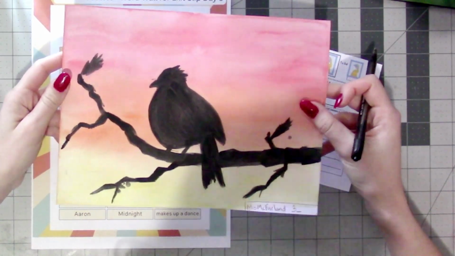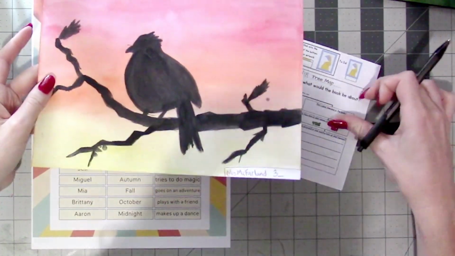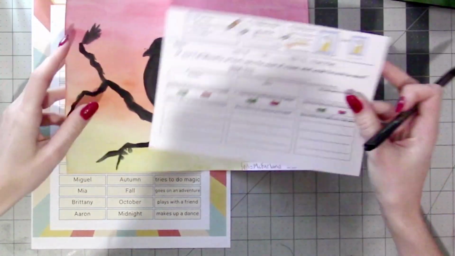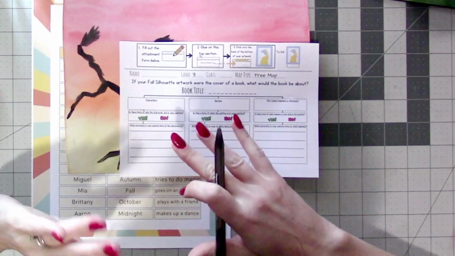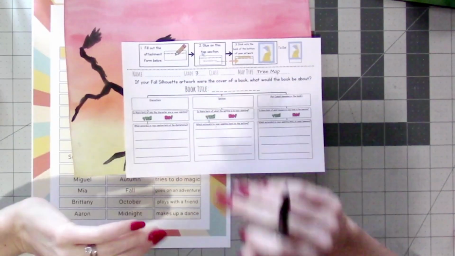Hello, art people. We are on day 3 of our fall silhouettes. So really we just need to do a little exit slip and then we're going to actually start a new lesson today as well. So this is not going to take up the whole day. We're finishing this lesson and then starting a new one.